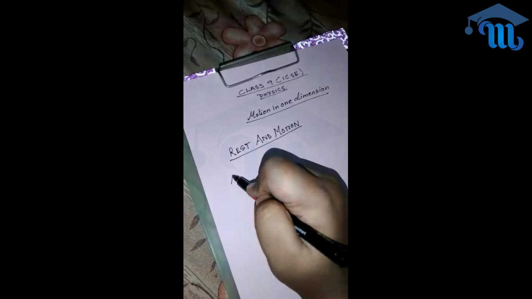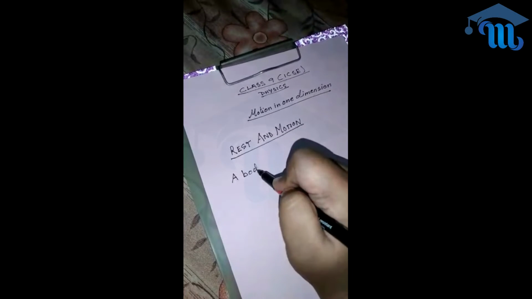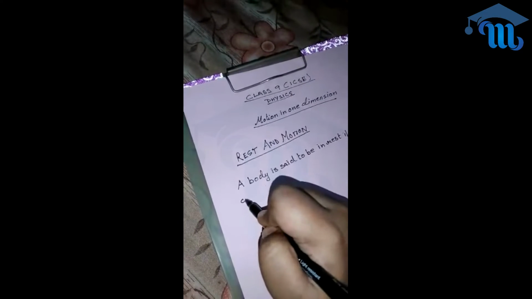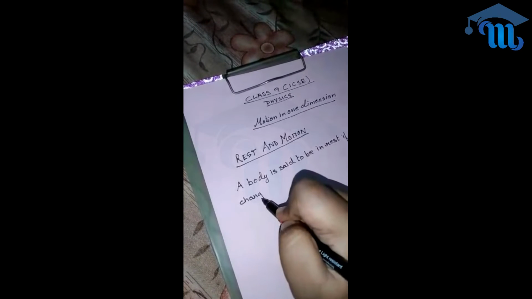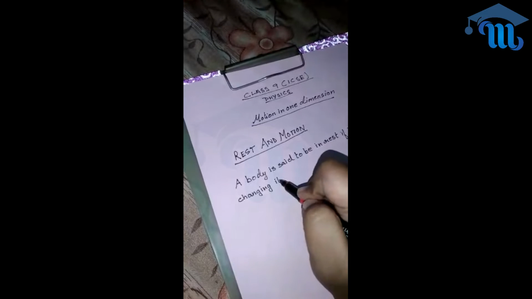A body is said to be in rest if it is not changing its position with respect to its surroundings.